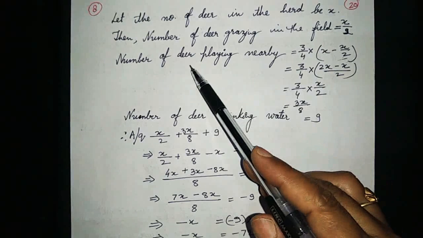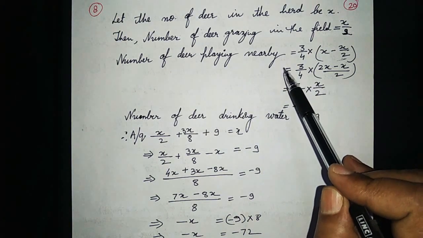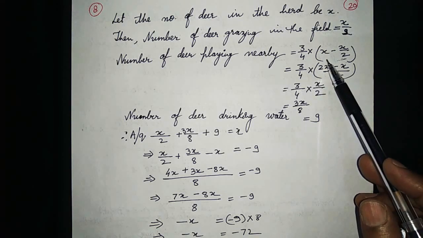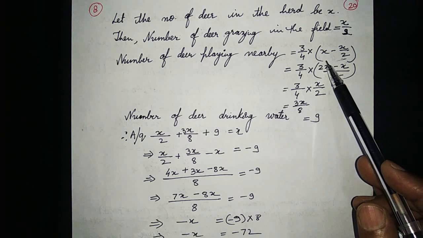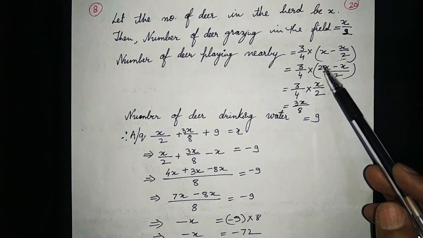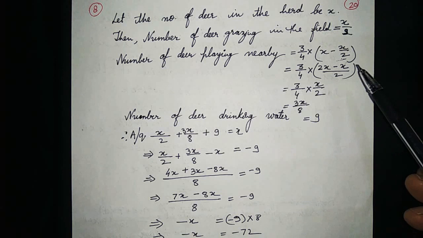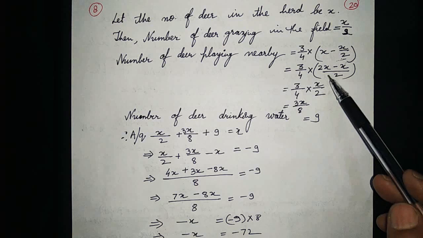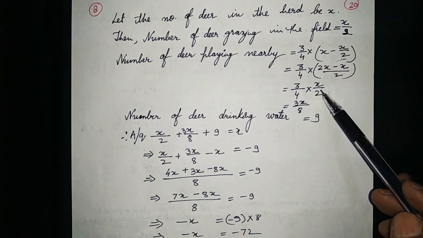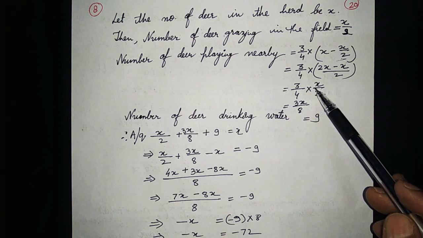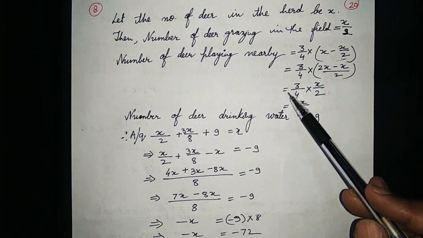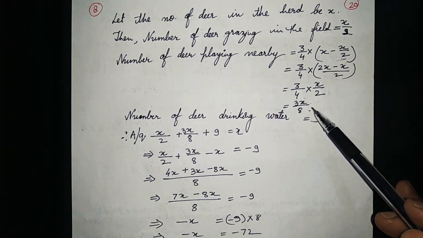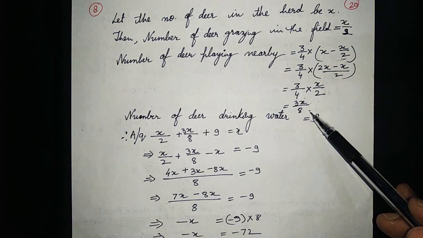What are they doing? They are playing nearby. Now 3 upon 4 into, here we will take LCM 2. 1 divided by 2, 2 into x, here 2x will come. 2 divided by 2, 1 will come, 1 into x will come. And in the next step, what we will get? 2x minus x, divided by 2, and 3 upon 4 into x upon 2. And when we solve it, what do we get here? 3x upon 8.